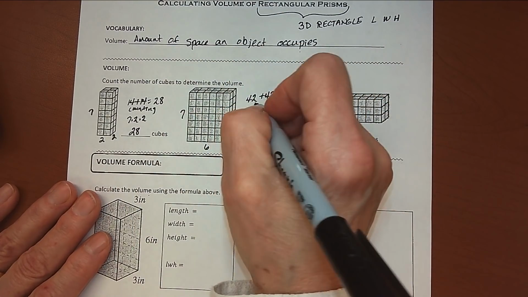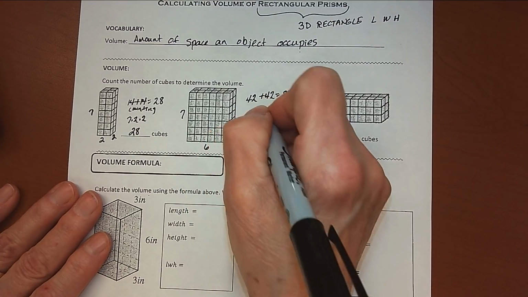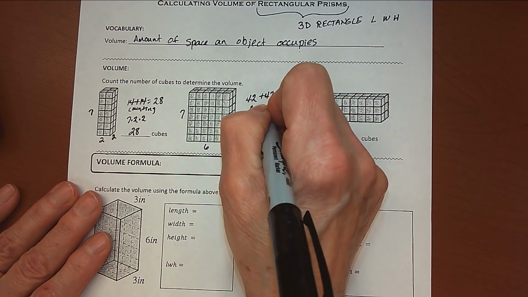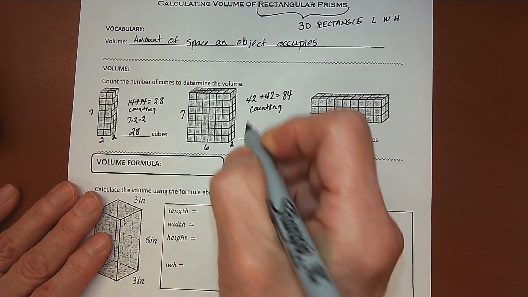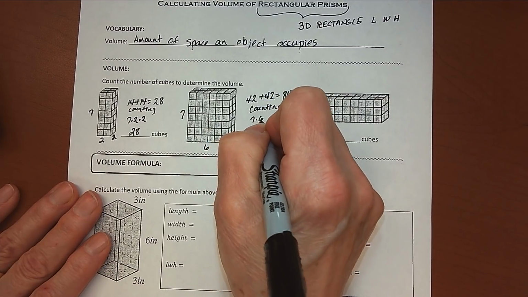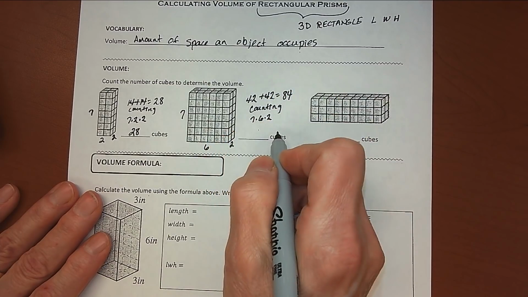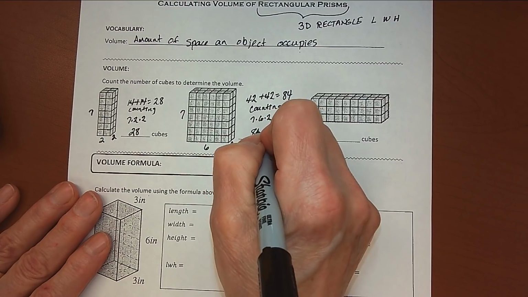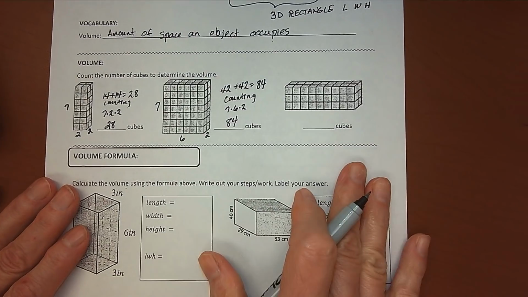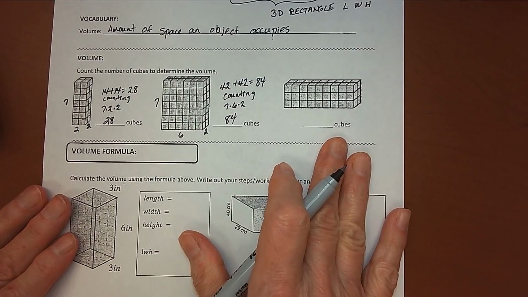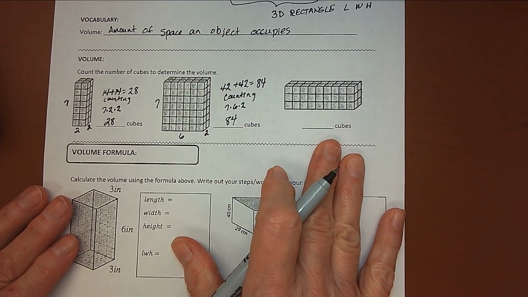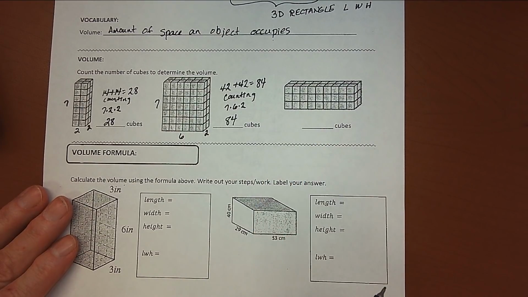Then if I multiplied this out, so that was the counting method, right? If I multiplied this out, I would get 7 times 6 times 2, and when I multiplied those all together, I would get 84 cubes. Okay, I want you to go ahead and pause the video, and you try this next one, and then tune back in and see how it went for you.